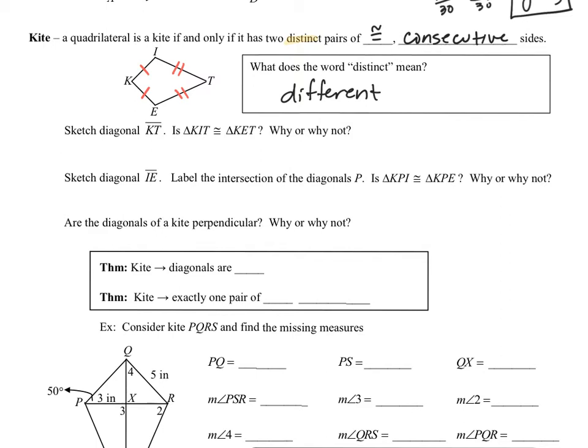Okay, so we're going to talk about a couple of theorems that involve kites in just a second, but to do that I want you to investigate a couple things. The first thing I want you to do is I want you to sketch the diagonal KT. So let's go ahead and draw that diagonal, okay? And then I want you to answer this question. Do you think triangle KIT is congruent to triangle KET? And why or why not?